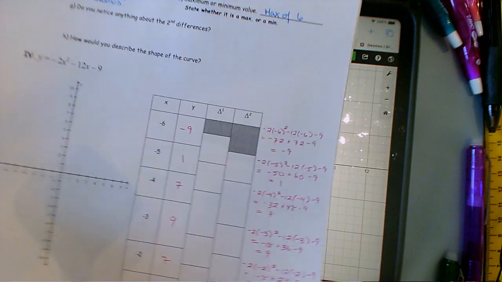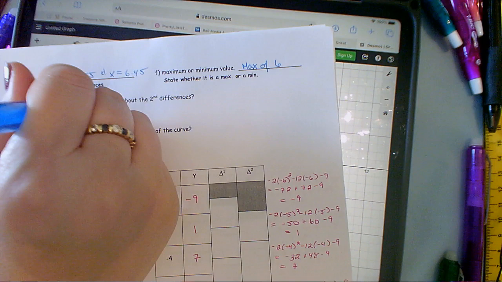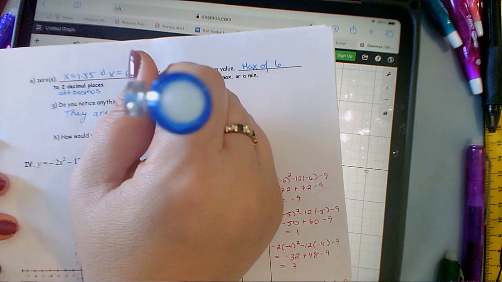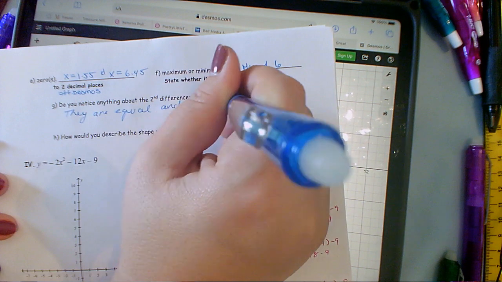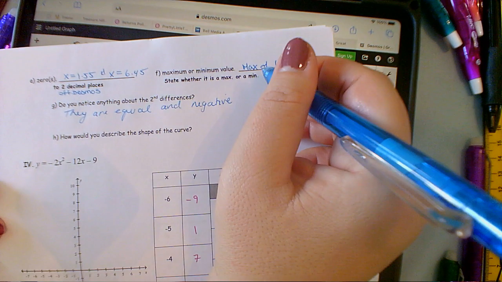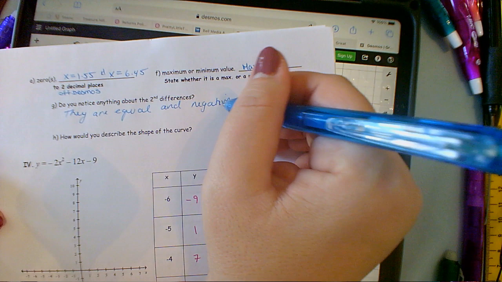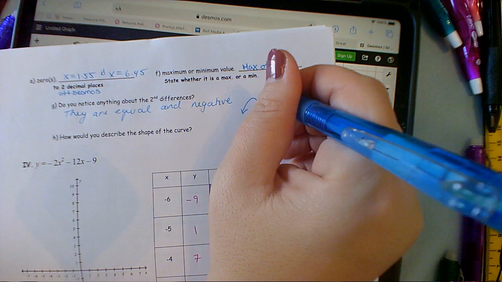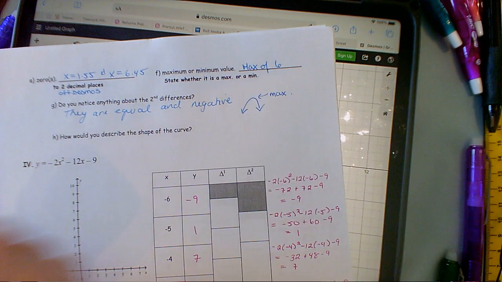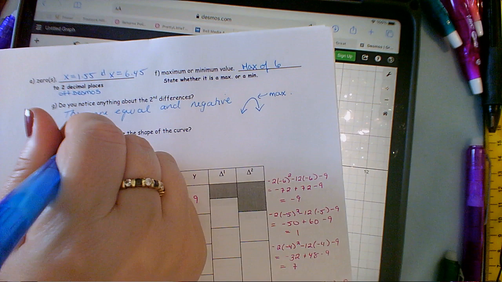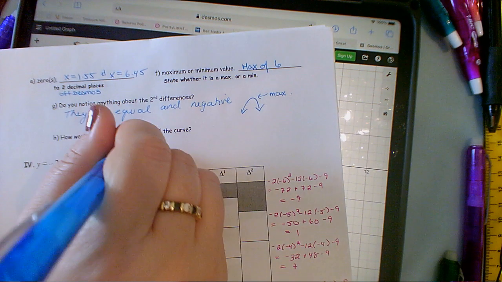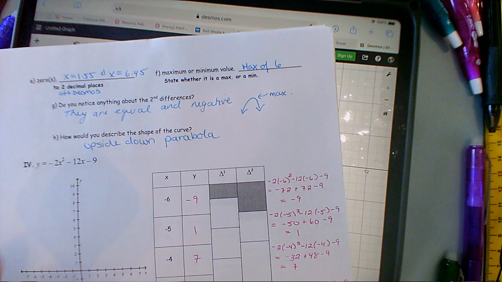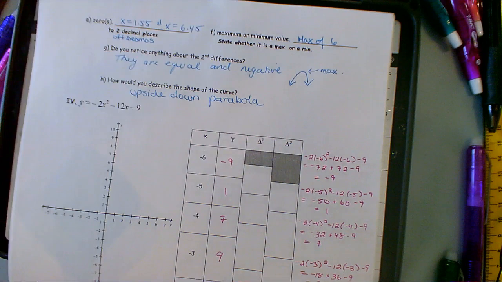Now, do you notice anything about the second differences? Again, they are equal and negative, hence why the guy opens down, hence why he has a maximum in this case. When you're negative, you make a frowny face. You're upside down, which means you have a max. How would you describe the shape? Upside down parabola, probably the way most people would describe it. It's still symmetrical. The only difference is he's opening upside down.